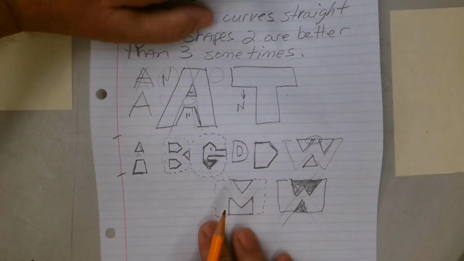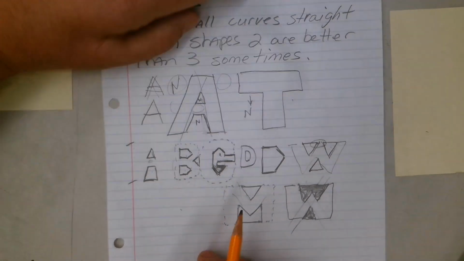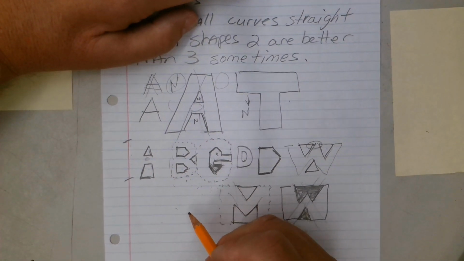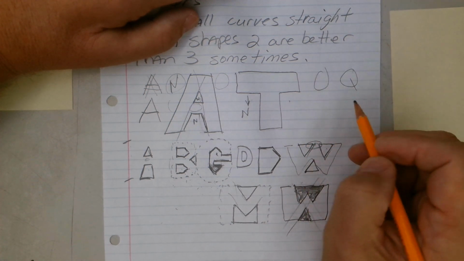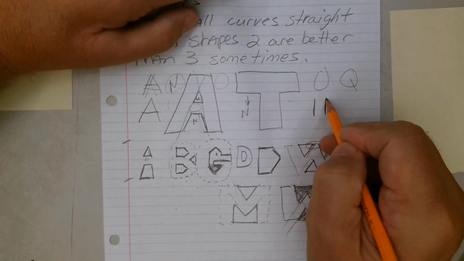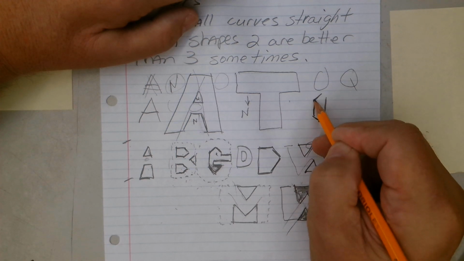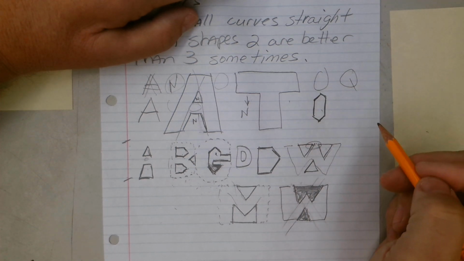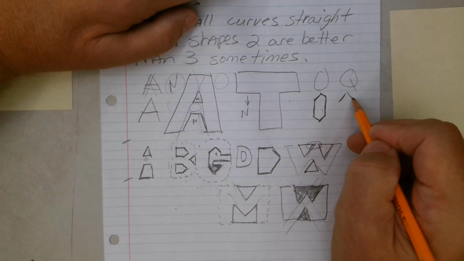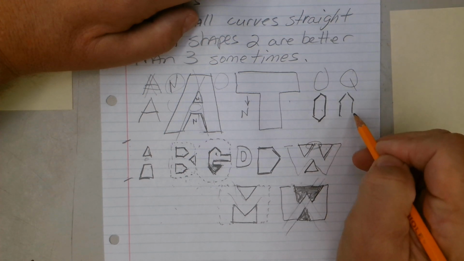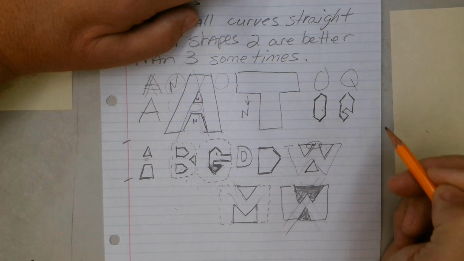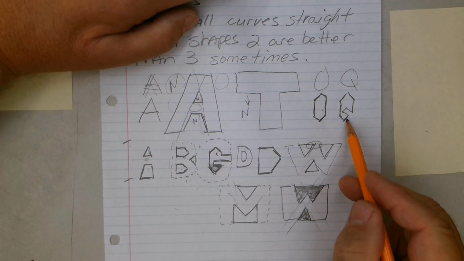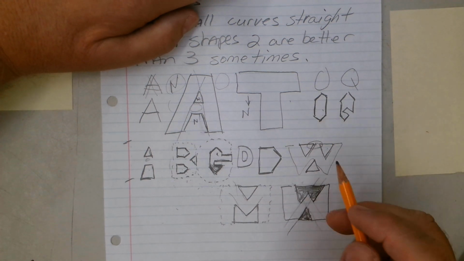So a lot of these letters, people had a problem with the O and the Q. Well, here's an O and here's a Q. If you straighten out the letters, this crystal shape will become the O, and the same crystal shape with the addition of this becomes the Q. So that shape is Q, that shape is O.